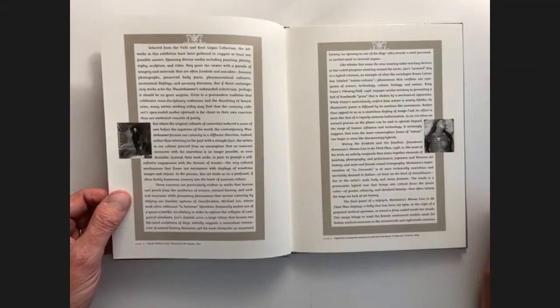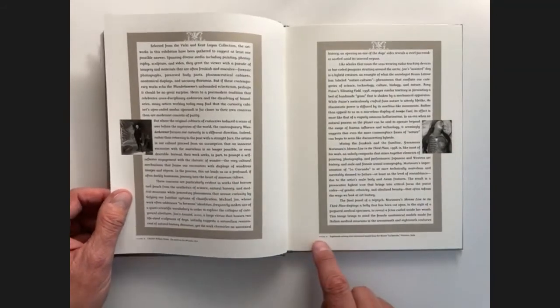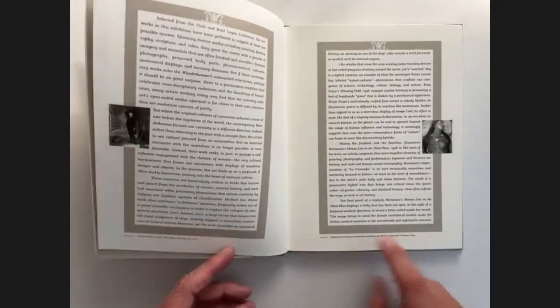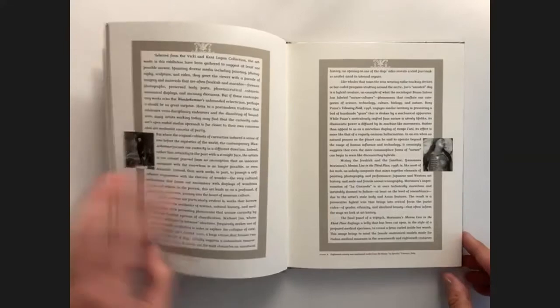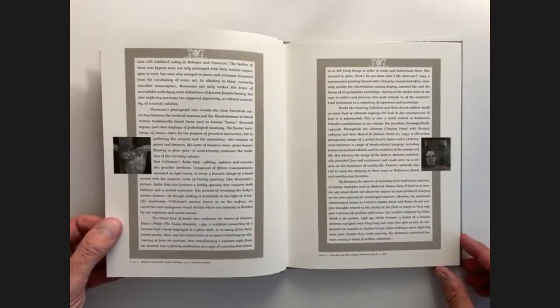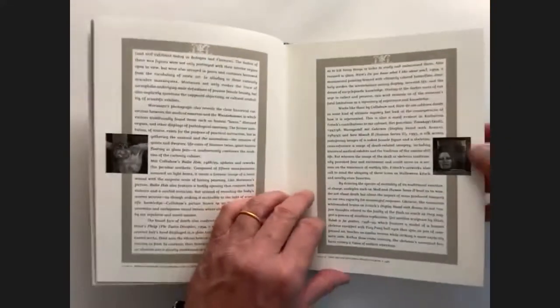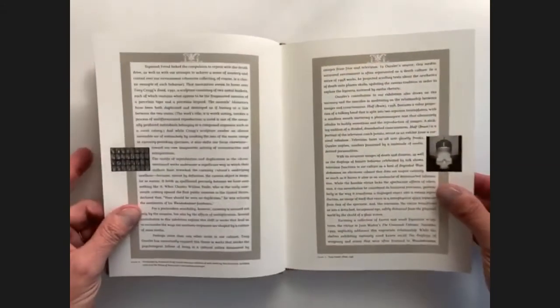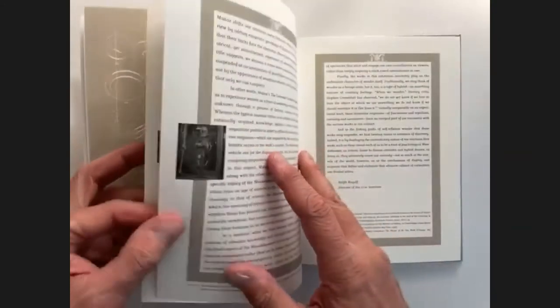They fall in the same place every time. The figures fall way down here in teeny tiny type. There are no folios or headers or footers because they're not really necessary, so why have them? Okay, so that's the end of the essay.